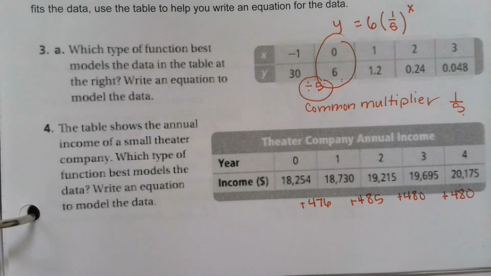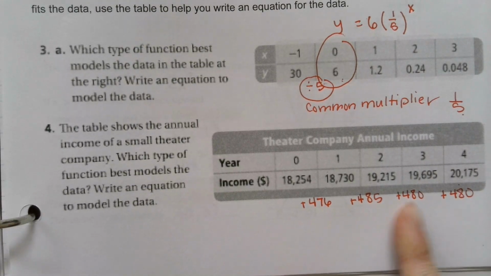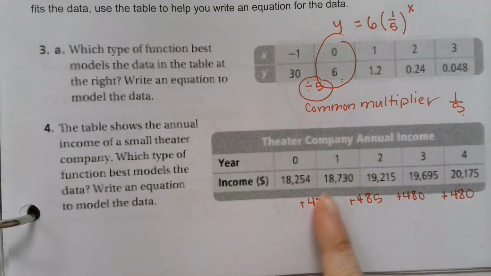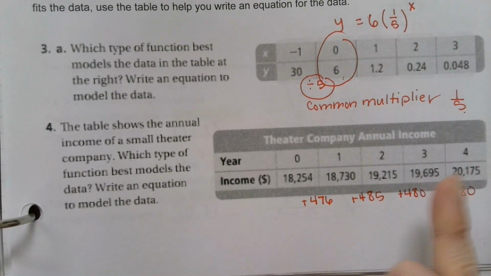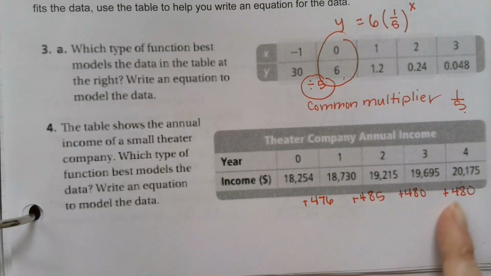Some of the problems you're going to see in your homework, and I think if I remember right, there's really just one where this happens. The pattern is more like a natural set of data where the numbers aren't perfectly increasing or decreasing by this exact amount every time. They're sort of off just a little bit. It's definitely not multiplying though. And if you went to find a second difference between all of these, they wouldn't be consistent either.